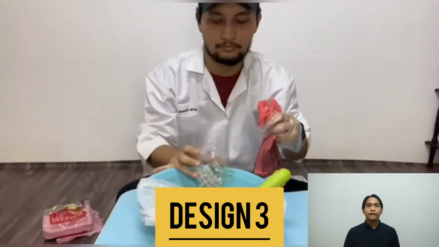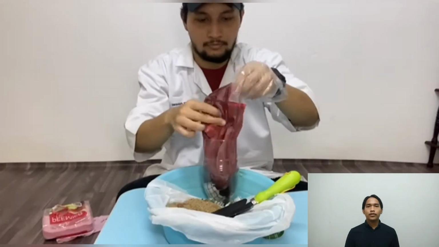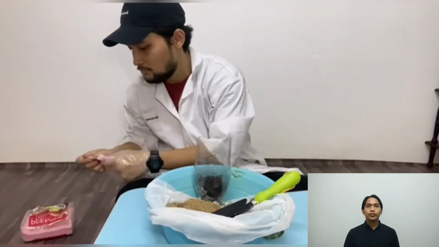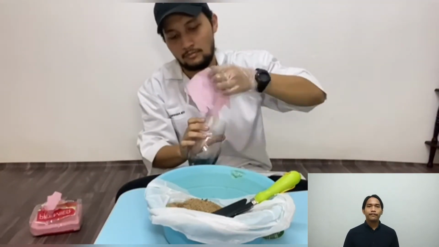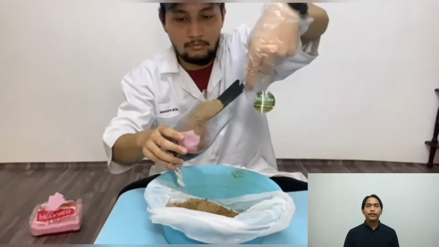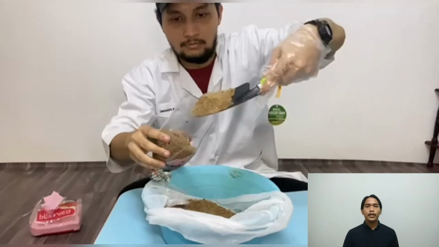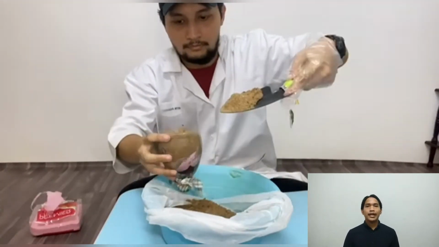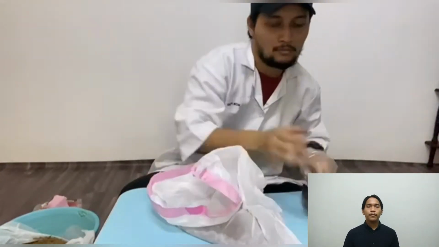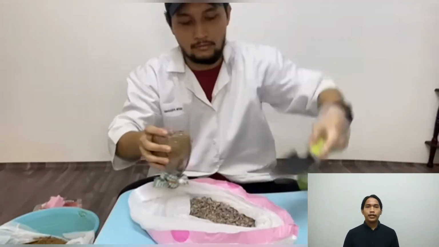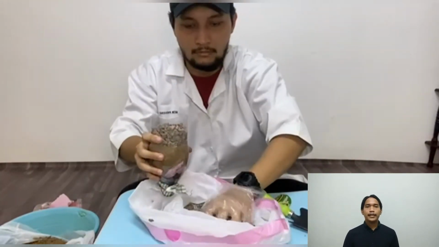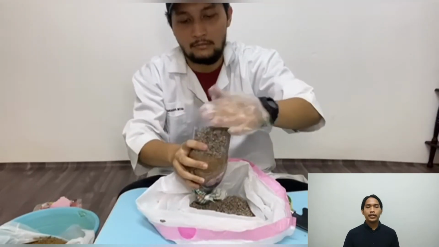For design 3, firstly, we need to cover the tip of the bottle with cloth. Next, for the first layer, fine charcoal was poured into the bottle for about 50 mm height. For the second layer, sand was poured about 50 mm height above the charcoal layer. To prevent the fine charcoal and sand from mixing, a layer of tissue paper was placed between both materials. Finally, for the third layer, small gravel was poured into the bottle above the sand layer for about 50 mm height.